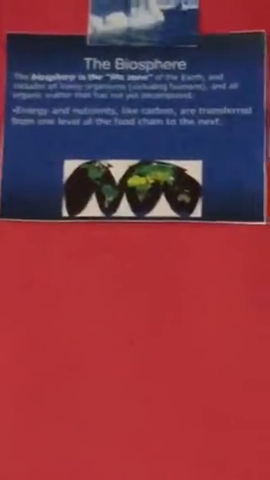Here is the biosphere. The biosphere is the life zone of the Earth and includes all of the living organisms, including humans, as you can see in the illustration.